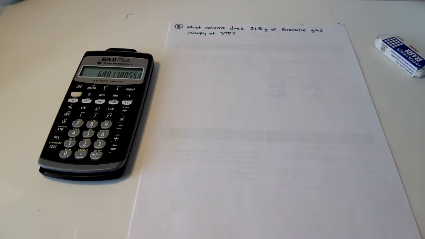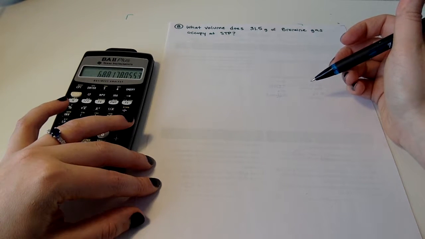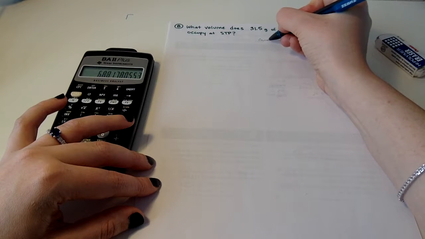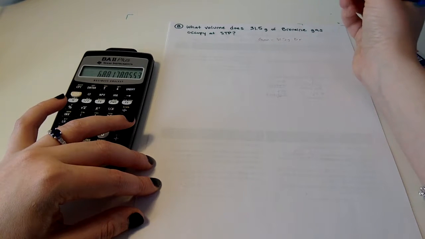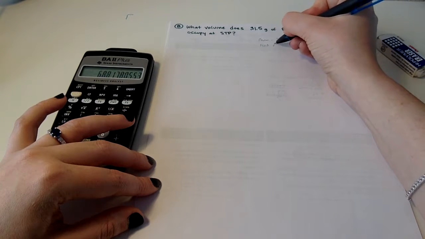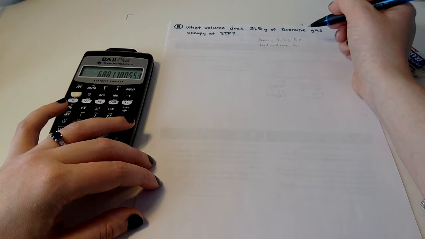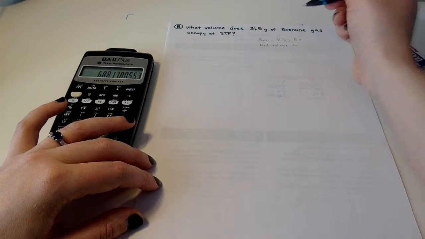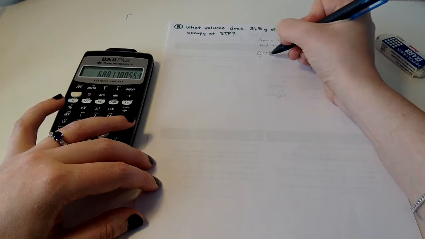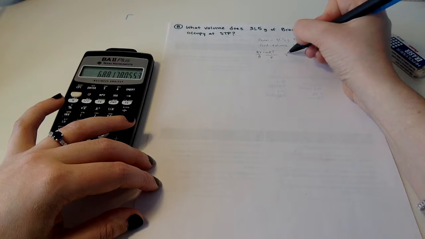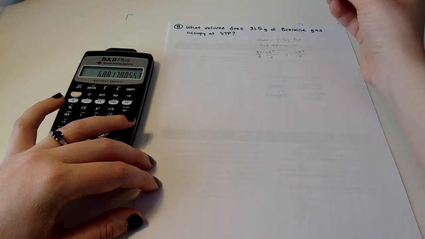Next problem. What volume does 31.5 grams of bromine gas occupy at STP? Given, always start with what you're given. 31.5 grams Br. And we need to find volume in liters. So first of all, we know that we are going to be looking for the volume. So PV equals nRT. We need to isolate the V, divide both sides by P. V equals nRT over P. So we are at STP.